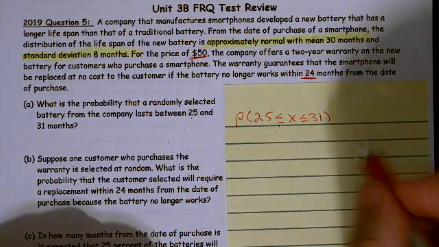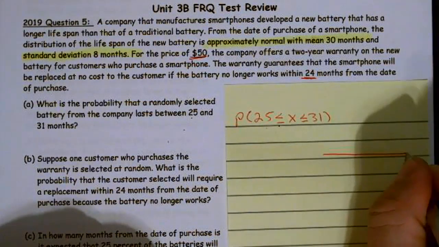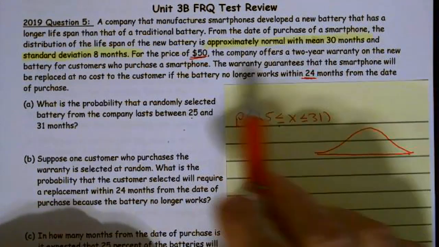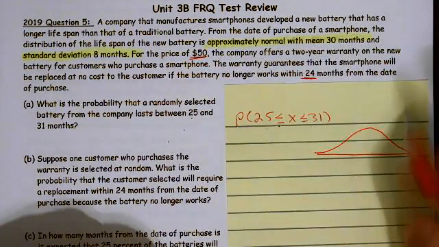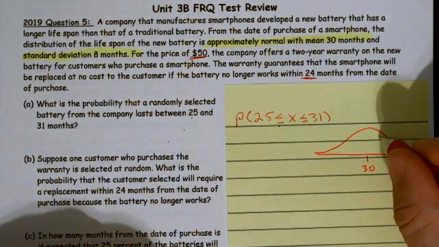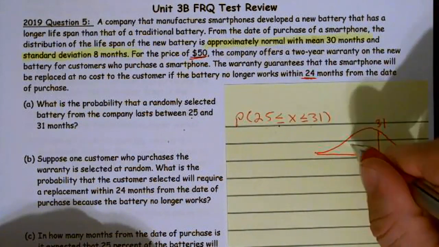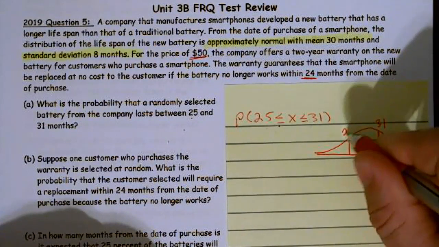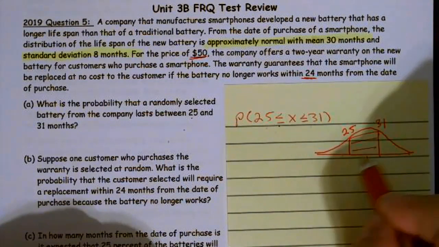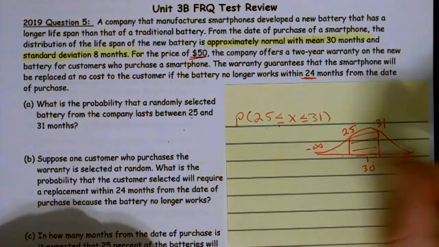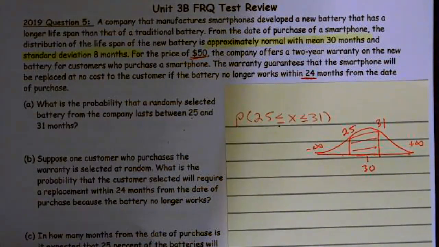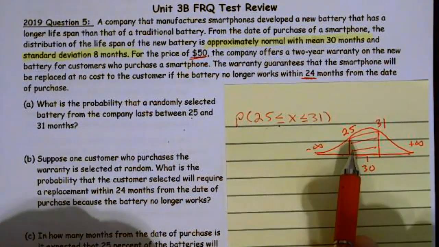The next thing I'm going to need is some sort of graph. In this case, because we're working with a normal, we'll have a normal graph. In this particular case, we know that the mean was 30 months. And this says 25 to 31. Well, I'm going to say 31 is about here, and 25 is somewhere down here. All right. You can put your labels down below. I just usually am unable to because my writing is not very good. Please remember, for shortness, this goes to negative infinity and this goes to positive infinity, but it's not necessary to have that label. So we need to have the probability statement, and we need to have this graph.